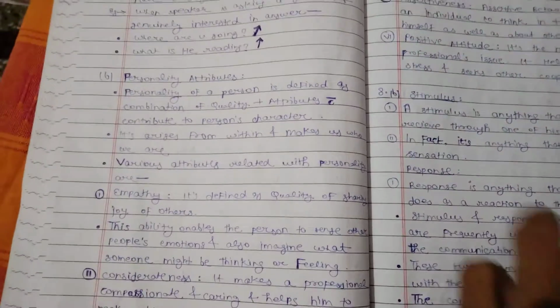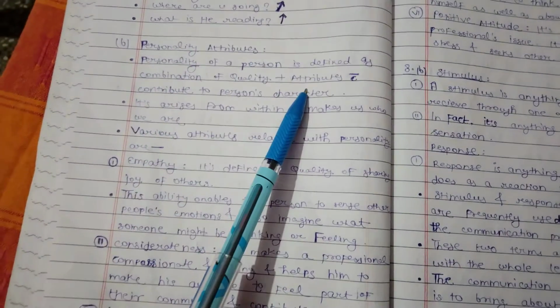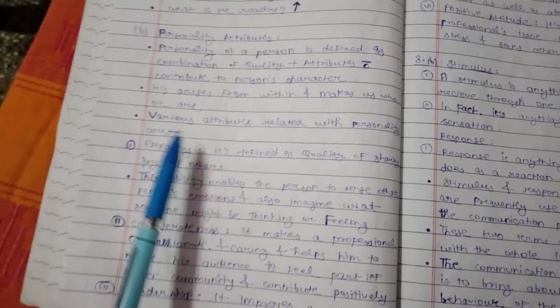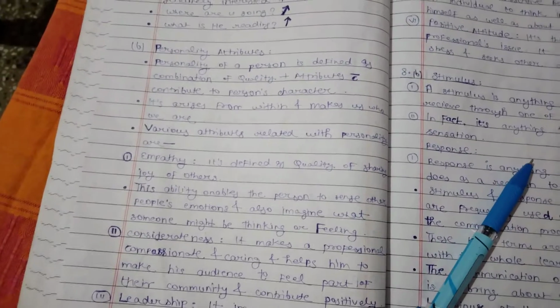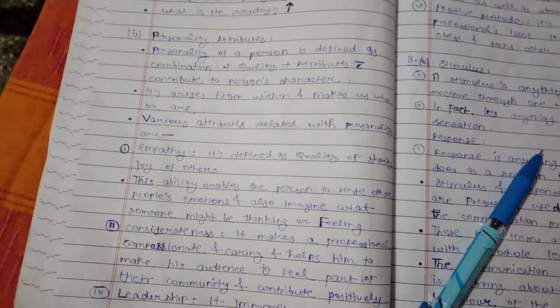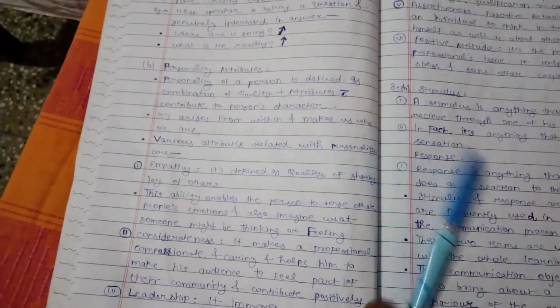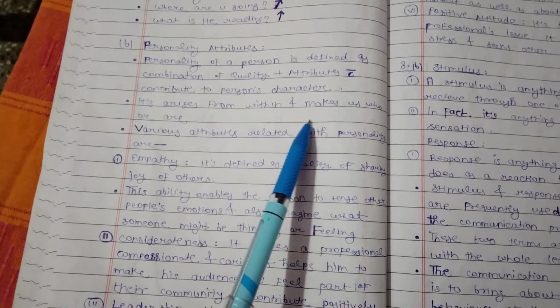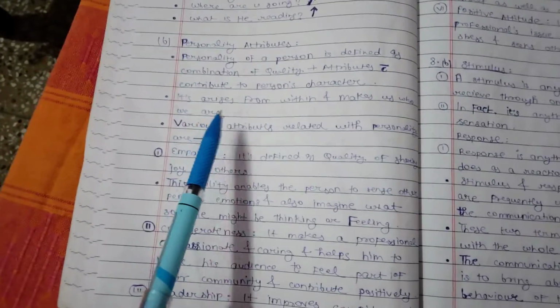Personality of a person is defined as the combination of qualities and attributes which contribute to a person's character. It arises from within and makes us who we are. How we interact with people shows our personality. We should give respect to our elders and show love for younger ones. So these come in the personality.